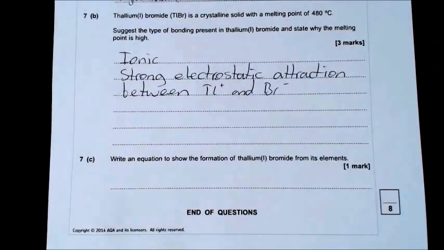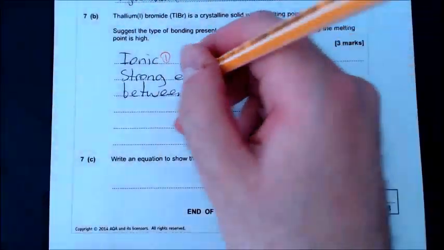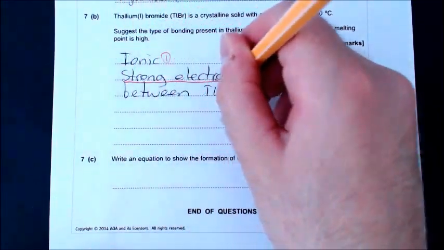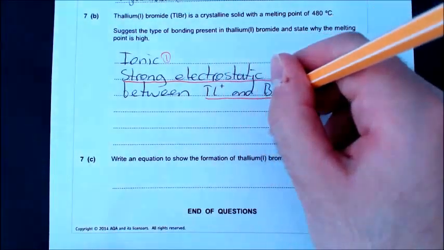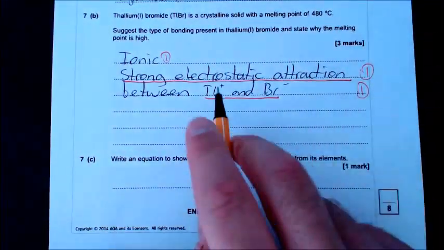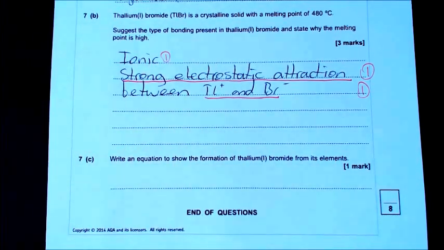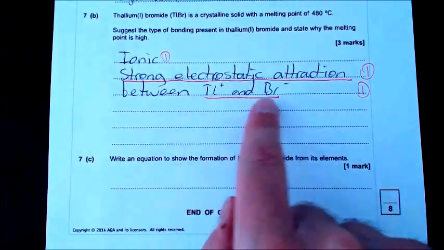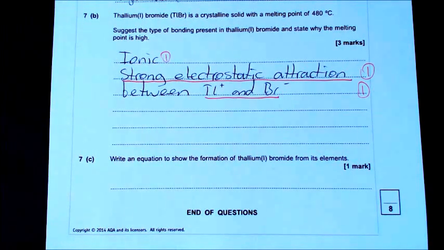Br minus. So in terms of the marks, we have 1 mark for actually saying ionic. We have 1 mark for saying that we have what we call a strong electrostatic attraction. So we get 1 mark there. And we get 1 mark for actually being specific by saying it's between TL plus and Br minus. So generally ionic compounds have very high melting points because of this very strong attraction between oppositely charged ions which are there. So if you add them all up, you should get all 3 marks there.